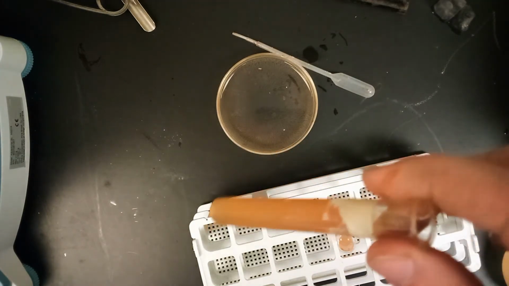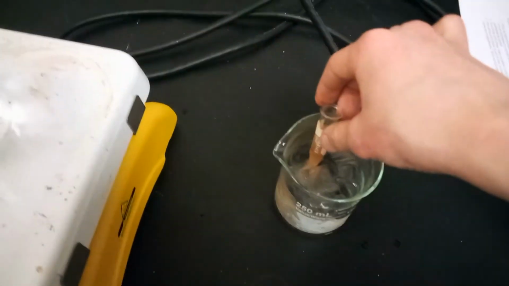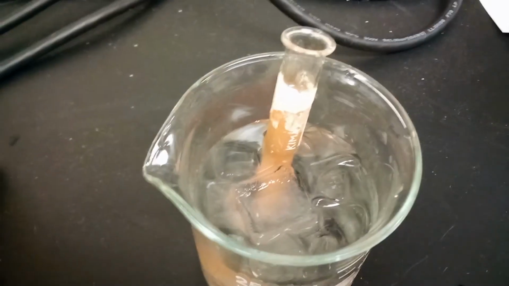B, you can note the initial color. Like I said, it was an orangish color. Actually, more orange than I expected. But this is test tube B, and we're putting it into that ice water bath, very cold because we have added some ice pieces to it. And then we're going to wait 3 to 5 minutes for any color changes to happen.